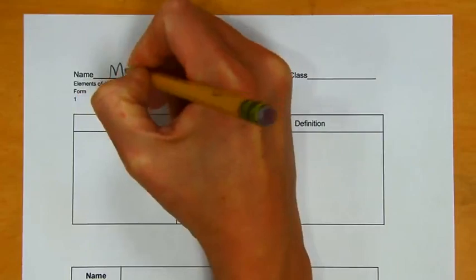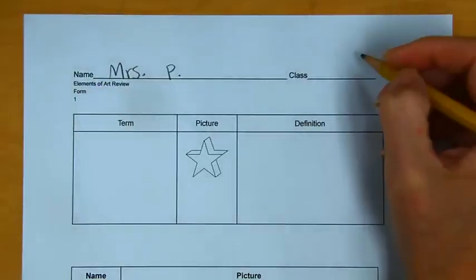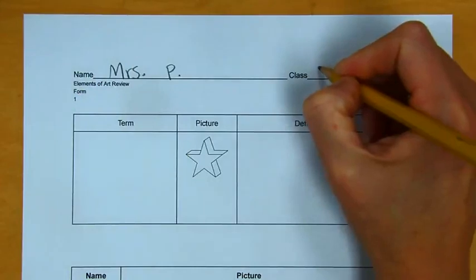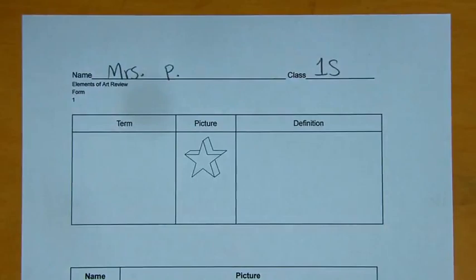Before we begin, if you could write your first name, last initial, and then your class, which if you are in Mrs. Sefchuk's class would be 1S, or whatever class you're in, 1 and the first initial of your teacher's last name. That helps me when I'm sorting these back out.